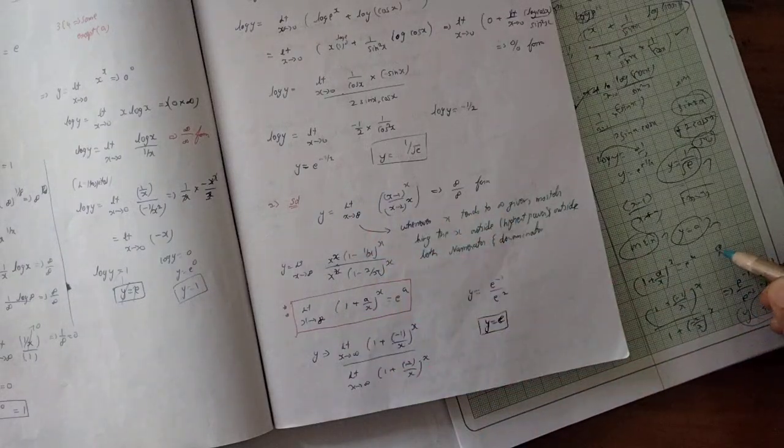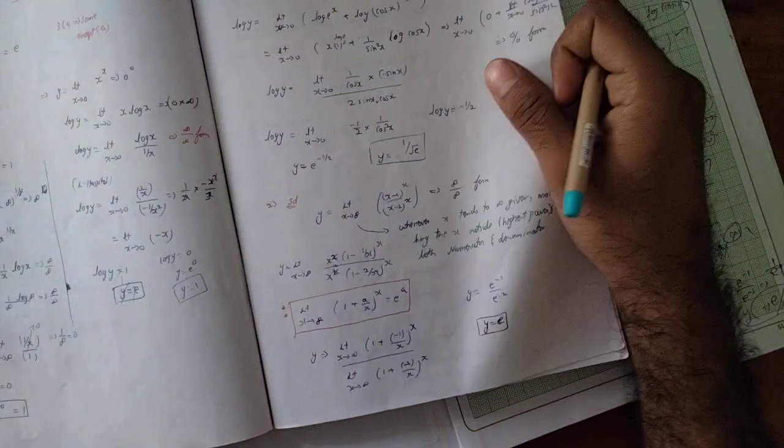See, this is not f of x and g of x like that. Therefore we directly took the answer. Okay, so you can go to the next thing.